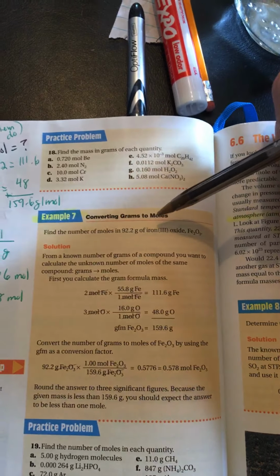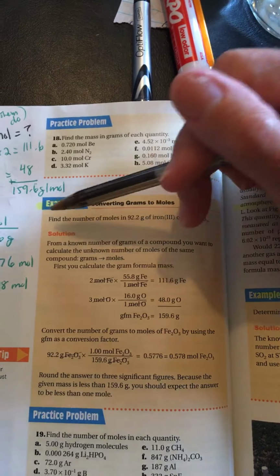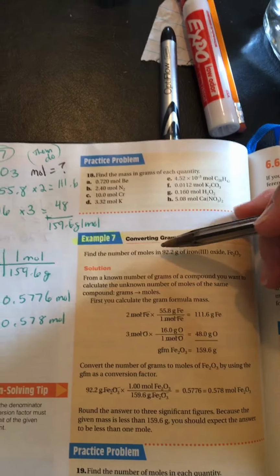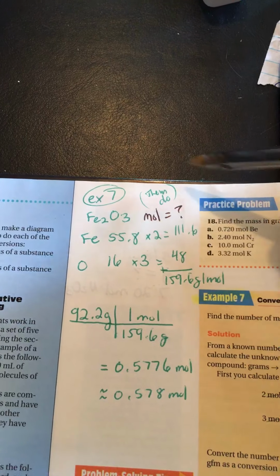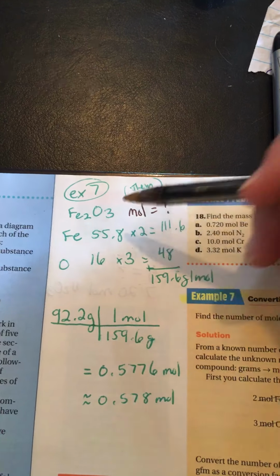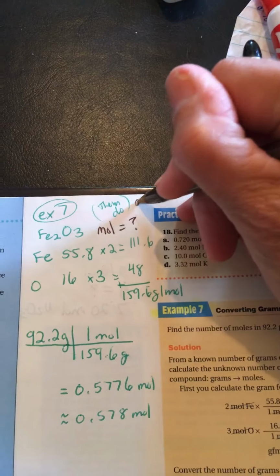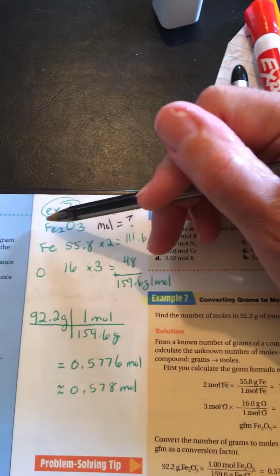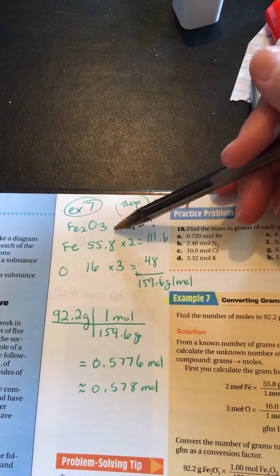Okay, find the number of moles. Here's our next problem, number 7. Find the number of moles. So our question mark is moles, question mark, in 92.2 grams. So we write down, where's our 92? We need to write that down too. 92.2 grams. We write down what we know of iron 3 oxide. And so the formula they tell us is Fe2O3.